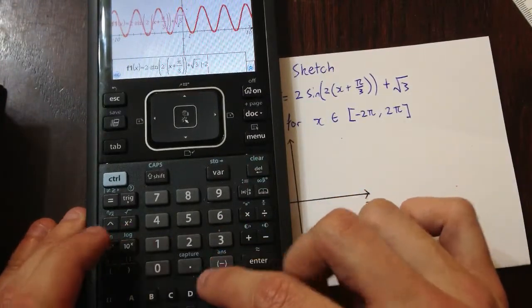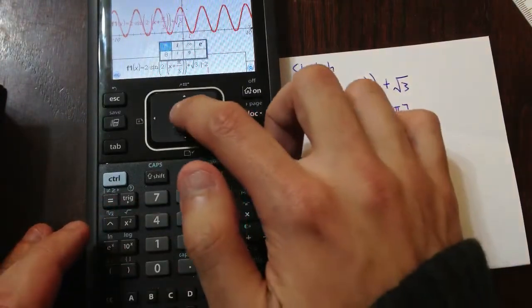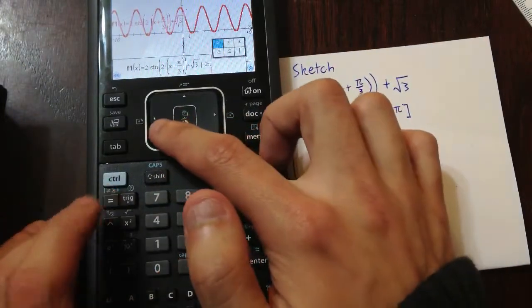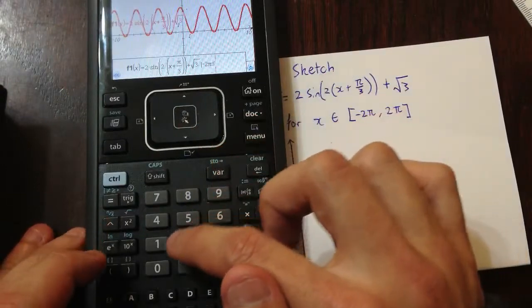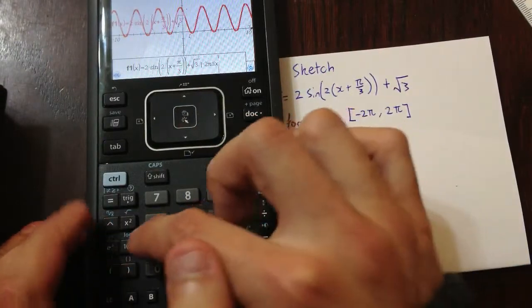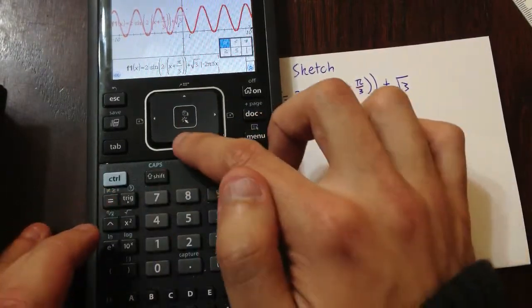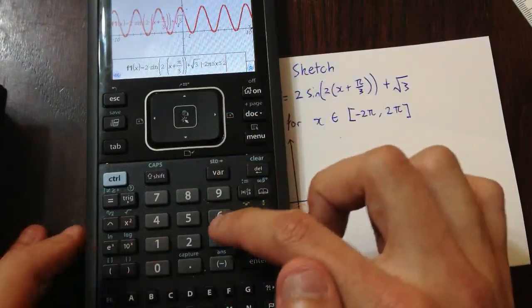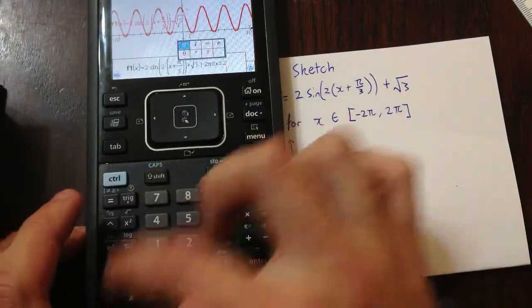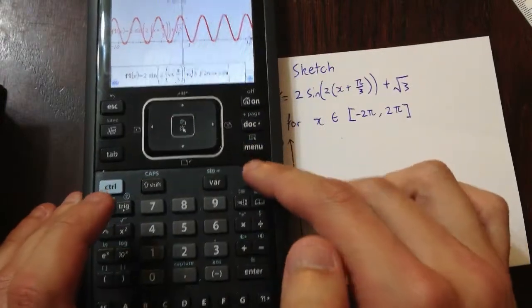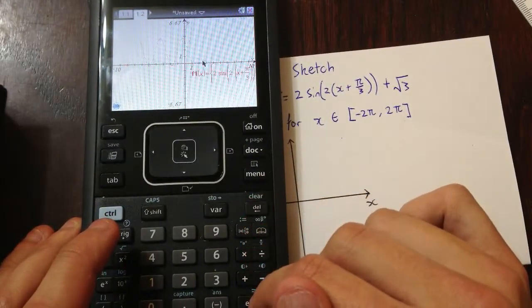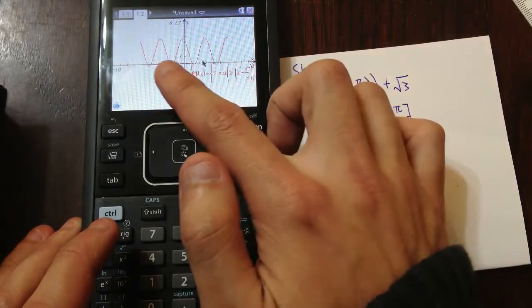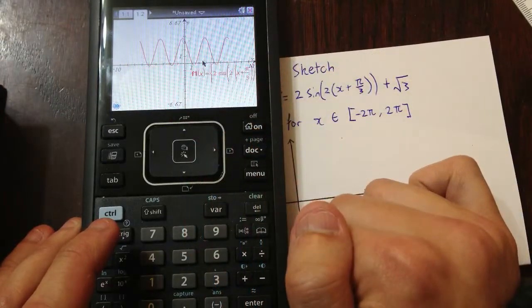So let's make it between minus 2 pi is less than or equal to x, which is also less than or equal to positive 2 pi. So this will tell my graph where to go. Great. So now it's only giving a much smaller section.